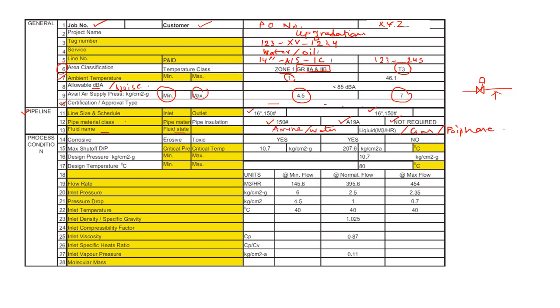Then what are the process conditions? Right? So process condition is whether it is corrosive or erosive. If I am taking an amine solution, then it is corrosive, erosive, but it is not toxic, right? Then what is the maximum shut-off dP? What is the critical pressure and what is the critical temperature? So maximum shut-off dP is 10.7 kg per centimeter square.